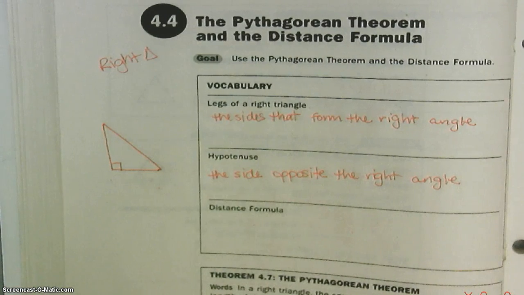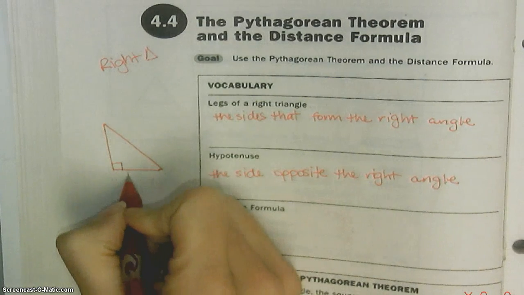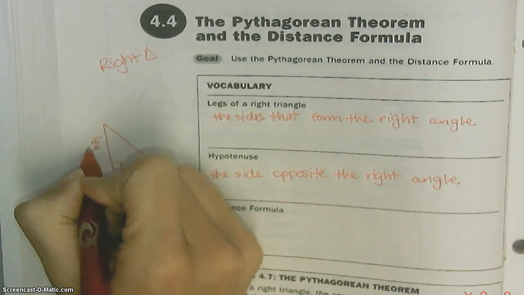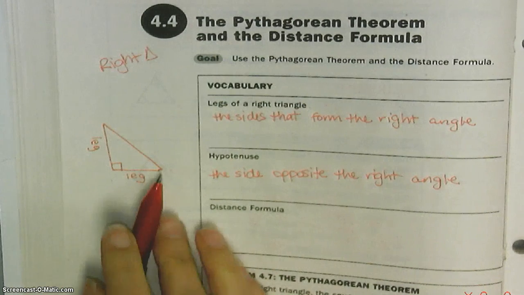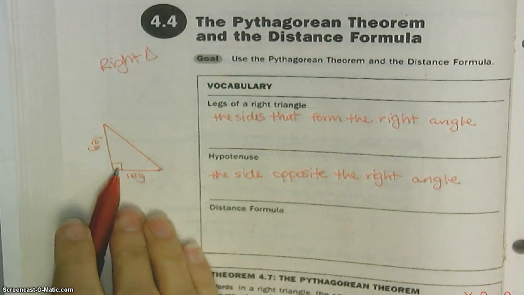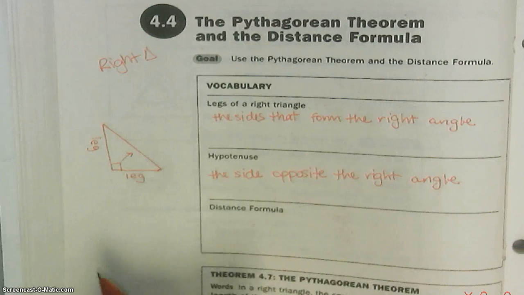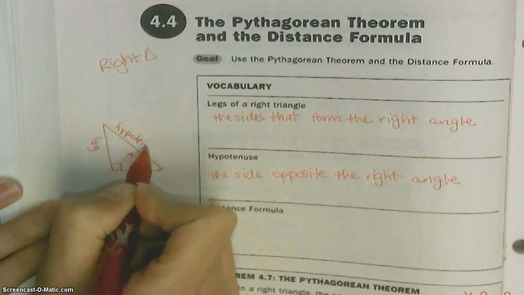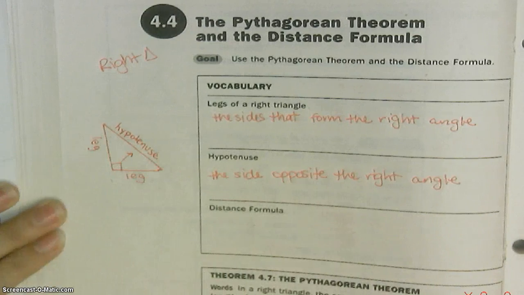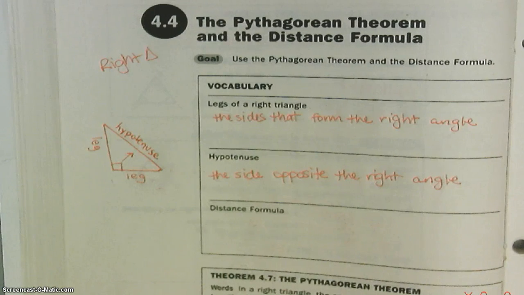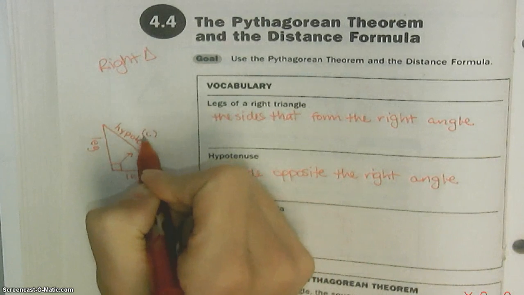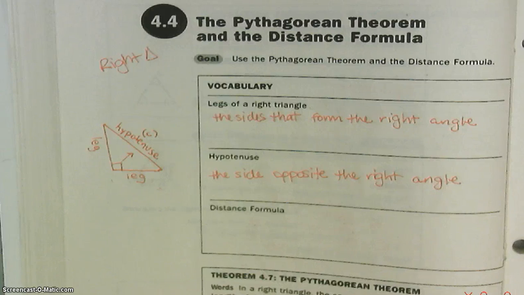The legs are the sides that form the right angle. So this is a leg, and this is a leg. They're forming the right angle. The side opposite the right angle is the hypotenuse. And we're going to use the Pythagorean theorem, which is c squared equals a squared plus b squared. You're going to know this is always c. The hypotenuse is always c, and that's really important to remember.